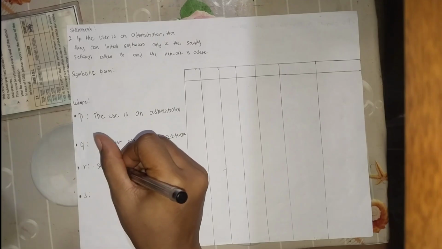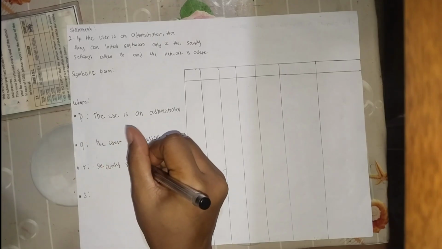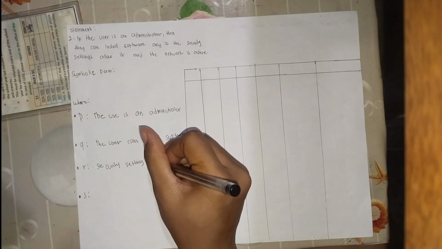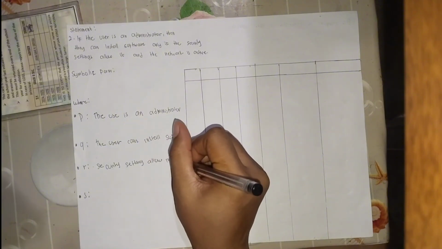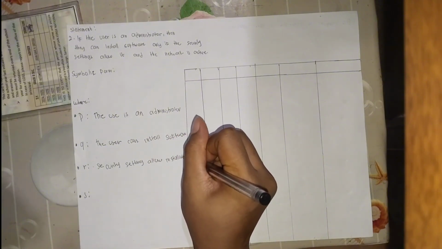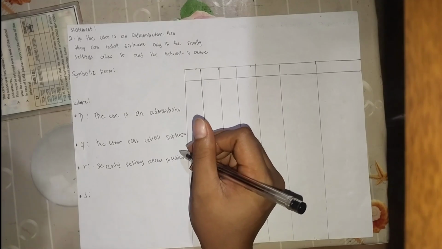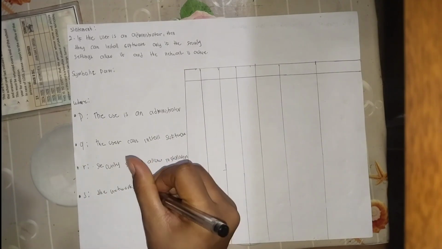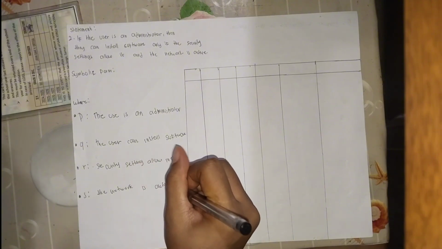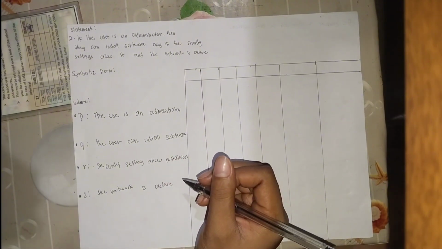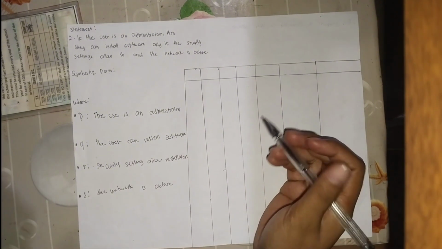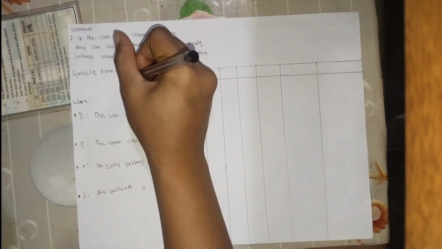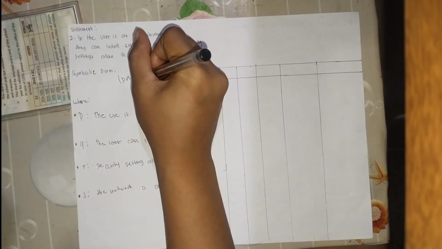The security settings allow installation. Then S is the network is active. So now let's look at the logical expression that we're evaluating. So our symbolic form is P and Q.